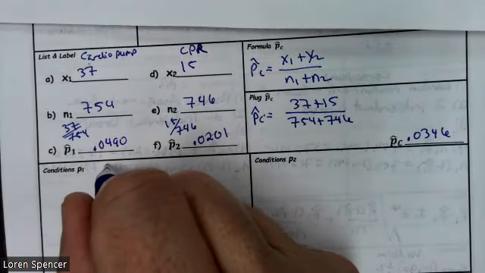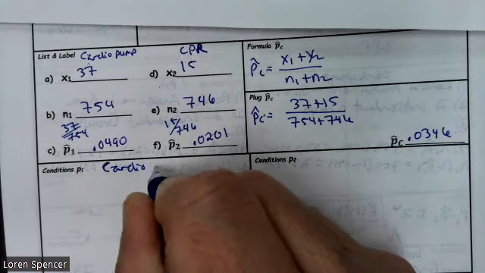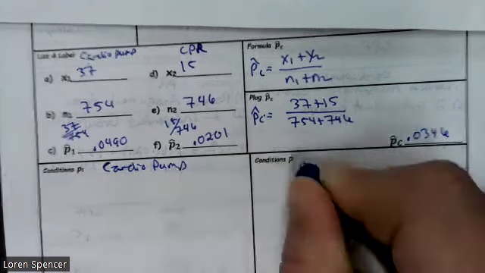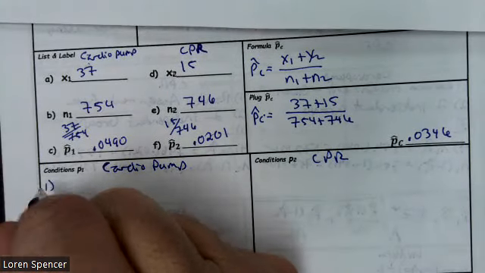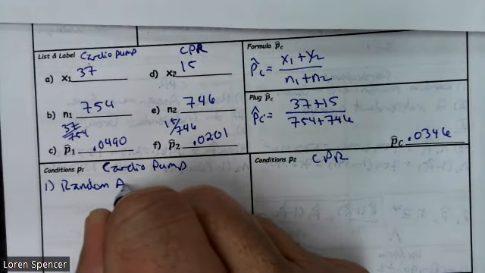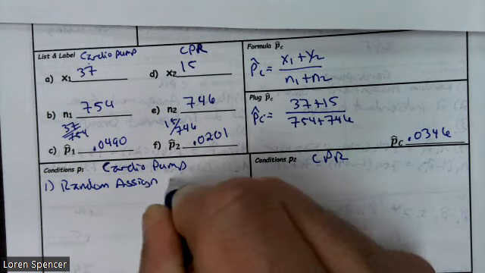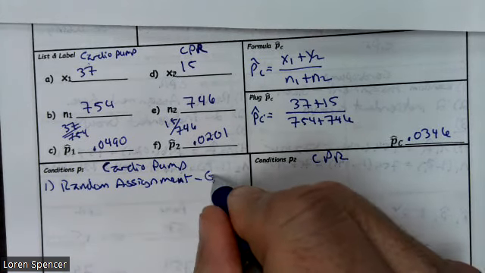Condition, this is going to be cardio pump, and this side over here will be CPR. Condition 1, random assignment. It was random assignment by a coin flip, and that was given.